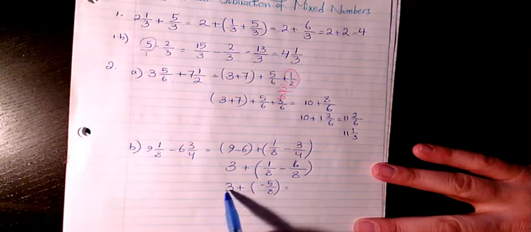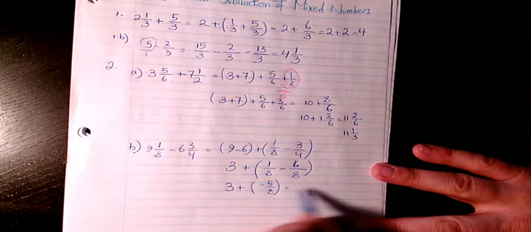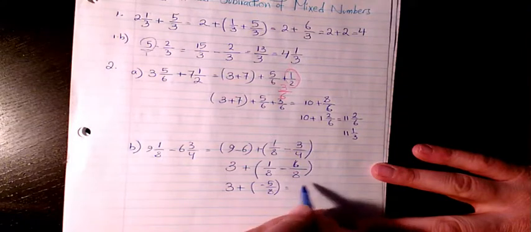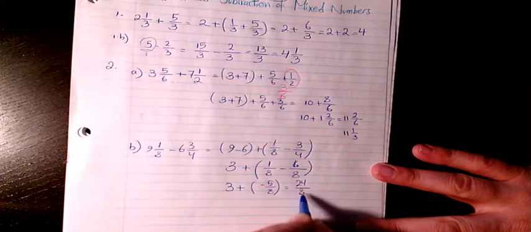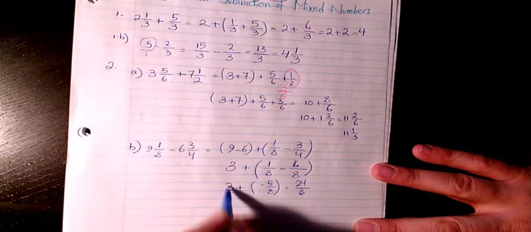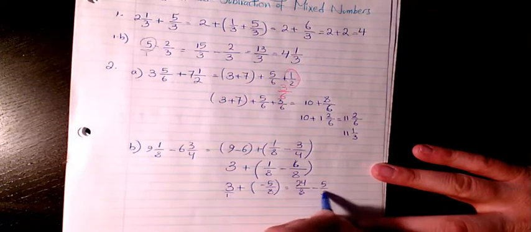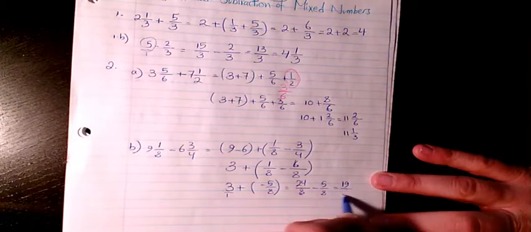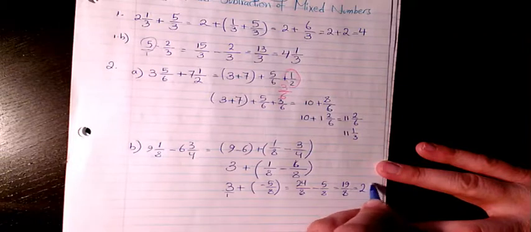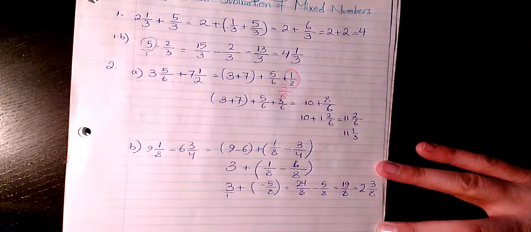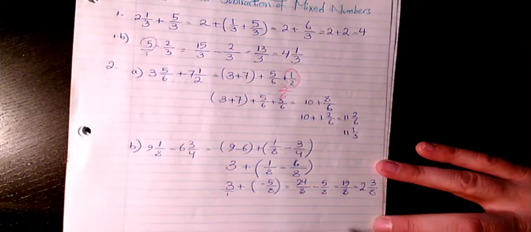Okay, so since it's negative, I need to subtract it from this one. So, or I can have common denominator. So instead of 3, I can write 24 over 8. If I multiply this by 8, minus 5 over 8, it will be 19 over 8. Or it will be 2 3 over 8. That will be the answer.